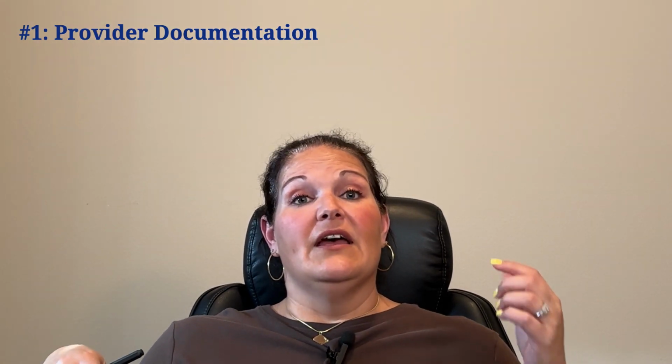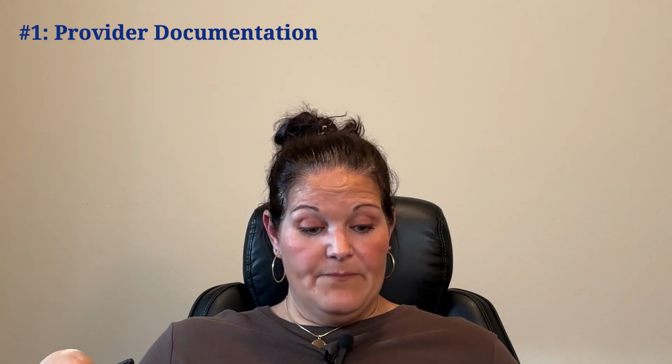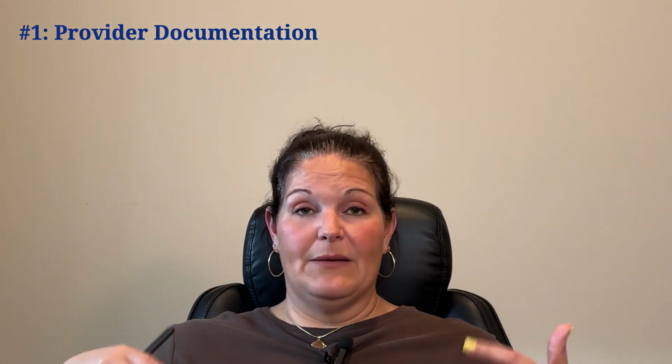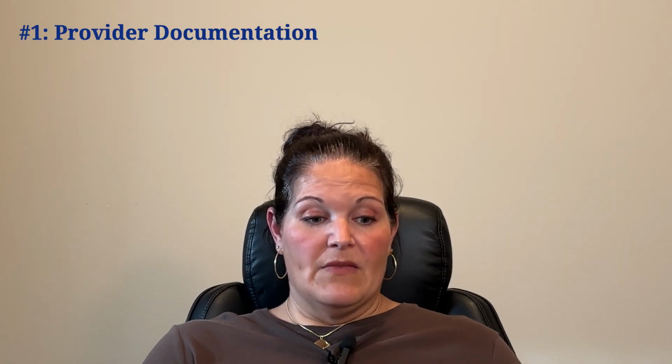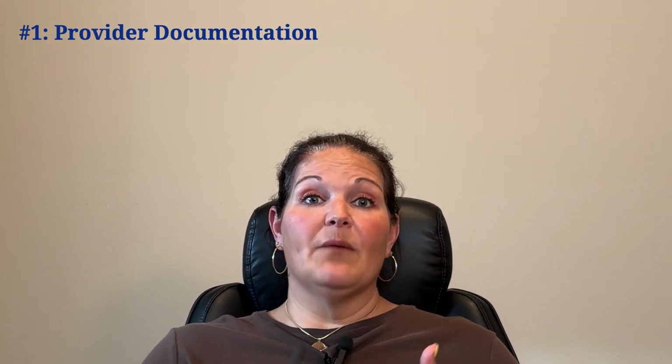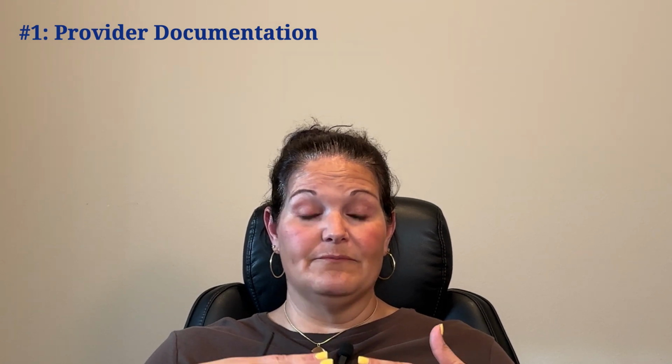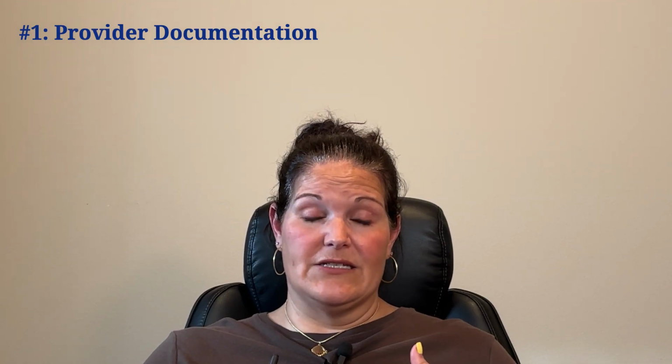You have to make sure the documentation is supporting medical necessity and the level of service that's being billed, which a lot of people forget about. And that's what causes a lot of downcoding. That's what causes a lot of takebacks when you get audited, okay? You need to watch for copy and paste in templates and patterns that go with that. And you need to watch for missing elements in the documentation.